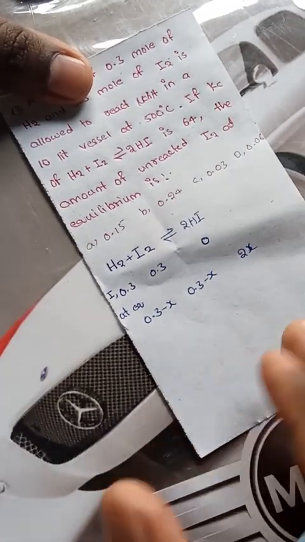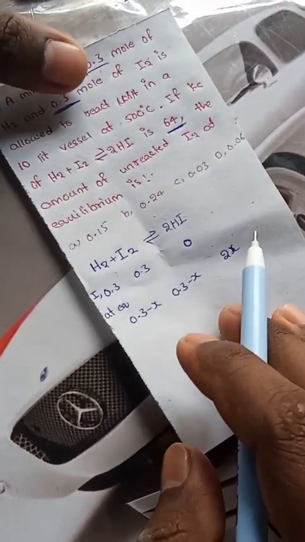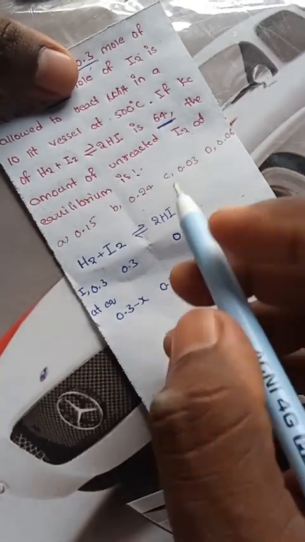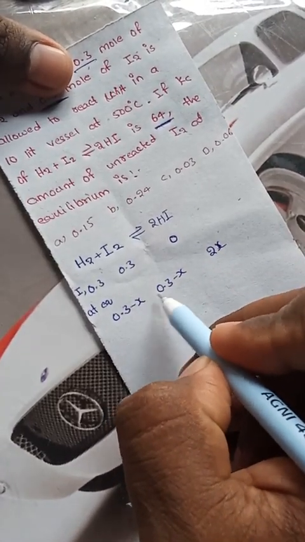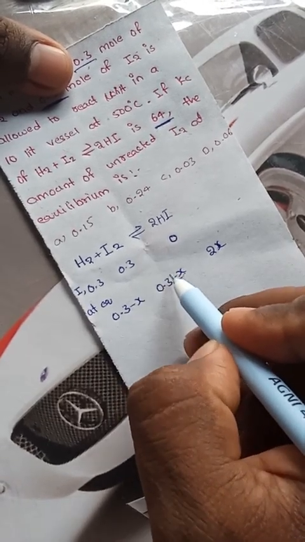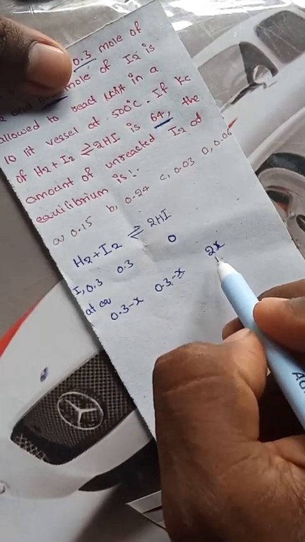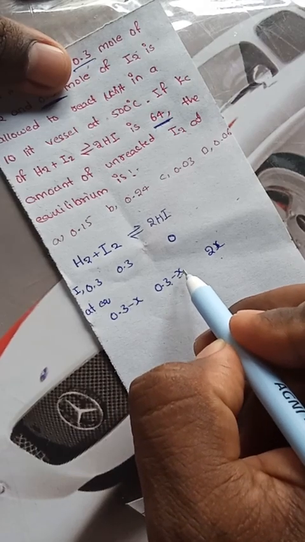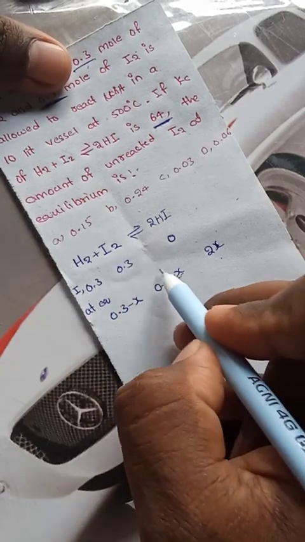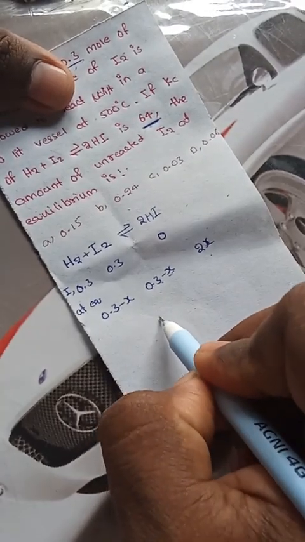Next, the value of Kc and the initial moles are given. Based on this, we're going to find out how much of the I2 is unreacted at equilibrium. So first let's find the value of x. By subtracting x from 0.3, we get the amount which is unreacted, which is still in the form of I2 and not yet formed into HI. If we subtract the value of x from 0.3, we find how much I2 is left over.